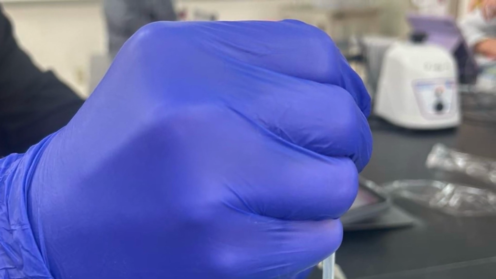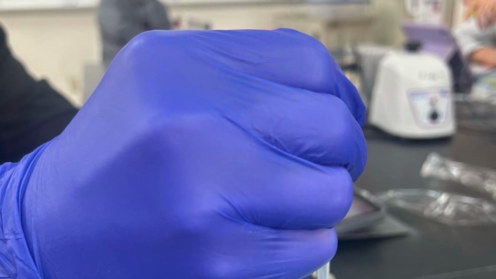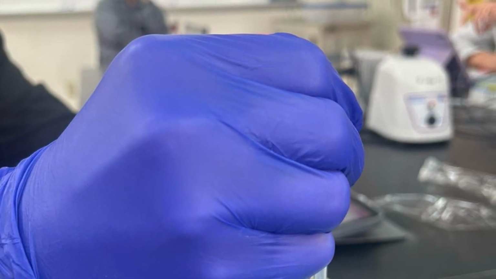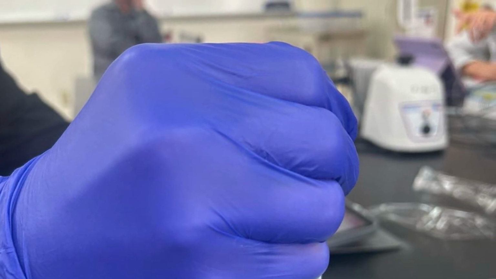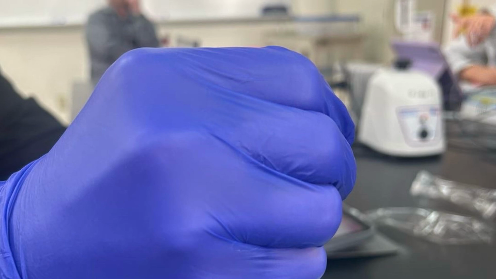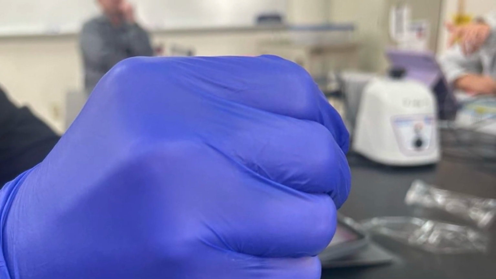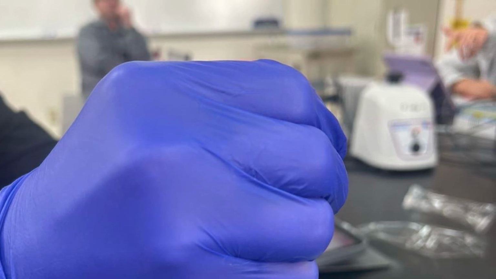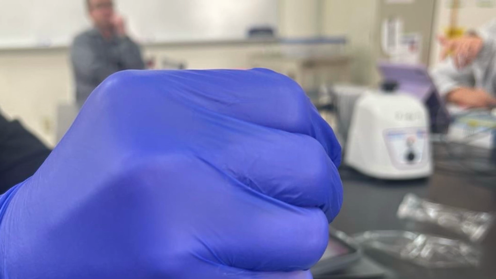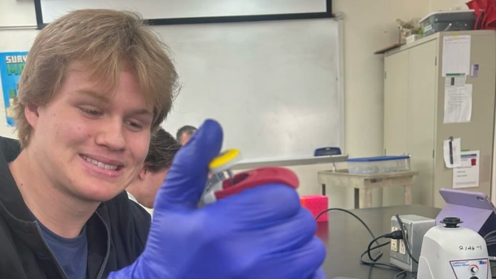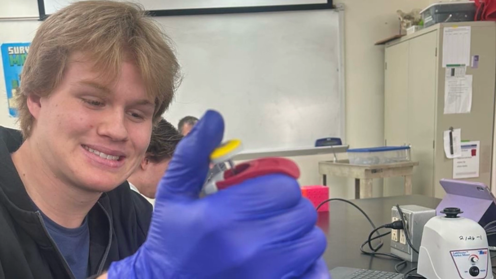E. coli is a common, fast-growing bacterium used in lab studies, and ampicillin is a beta-lactam antibiotic that kills bacteria by interfering with their ability to form cell walls. Some E. coli carry a gene that makes them resistant, usually on a plasmid, which encodes an enzyme called beta-lactamase. This enzyme breaks down ampicillin before it can harm the bacteria. So in our experiment, these resistant strains had a survival advantage in environments containing ampicillin.